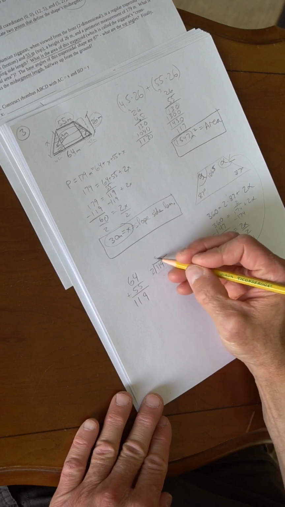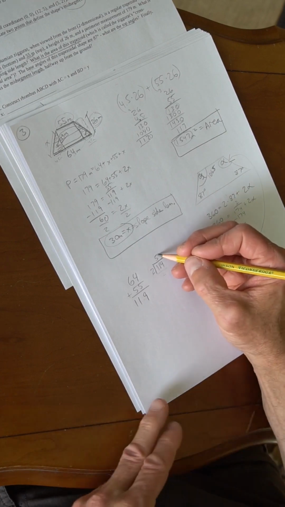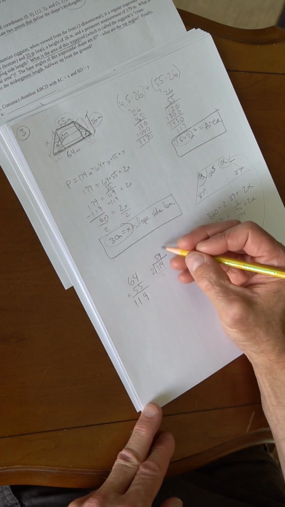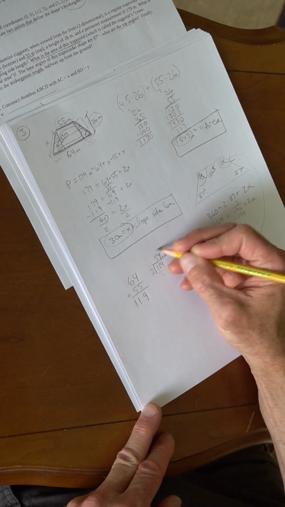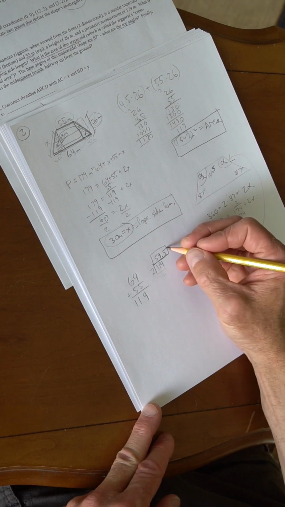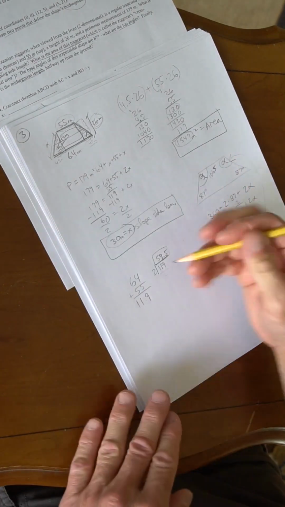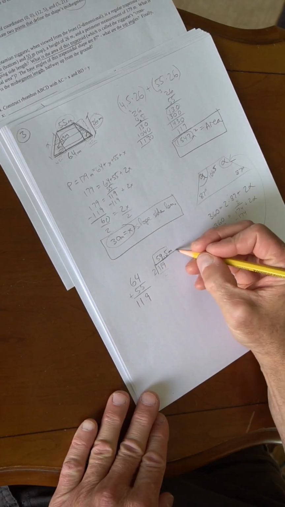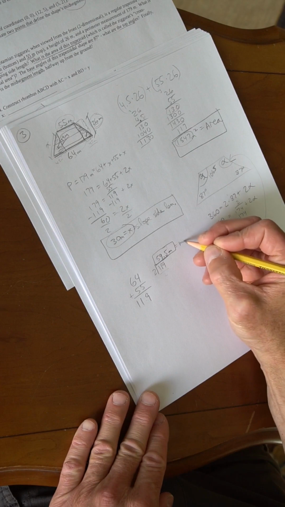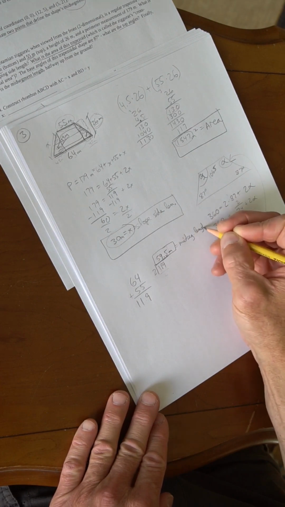2 into 11 is 5. 19. 2 into 19 is 9, which is 18. And then I have a half, so 59.5 left. So 59.5 is the length in meters of the mid-segment. Mid-seg length.